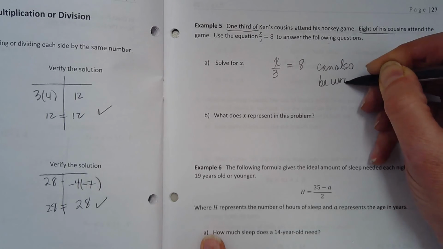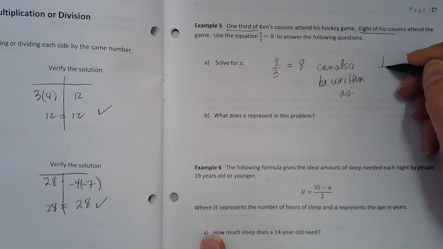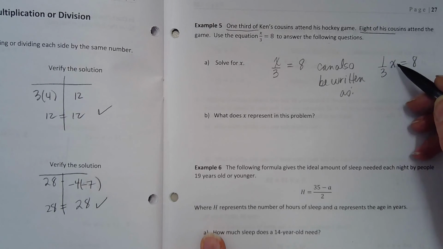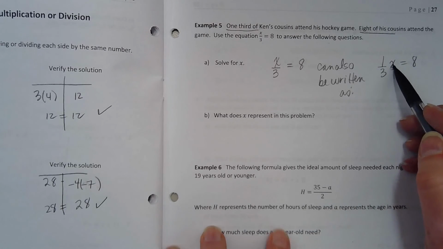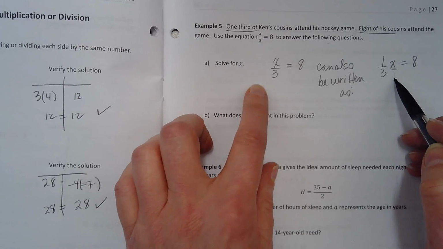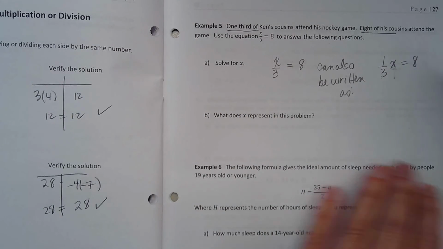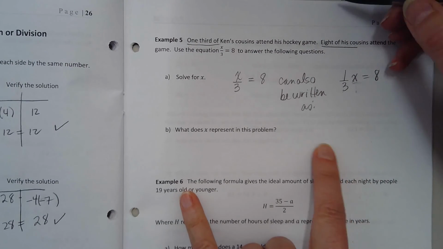Now, remember that x over 3 equals 8 can also be thought of as 1/3 x equals 8. Right, 1/3 times x. I would have, I guess, a 1 on the bottom. So 1 times x just becomes x. 3 times 1 becomes 3. If I just put it in, it helps put the question in context a bit better, right? Because it said that 1/3 of Ken's cousins attend his hockey game.